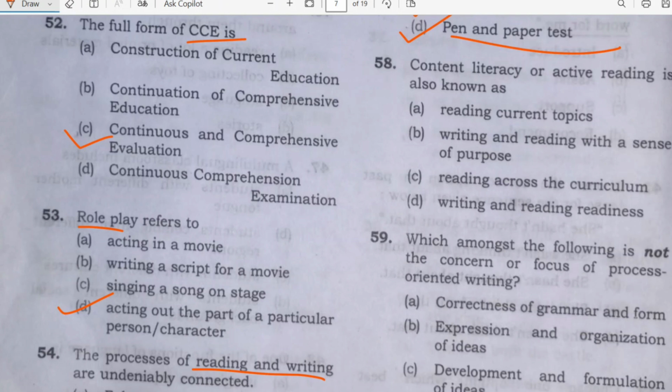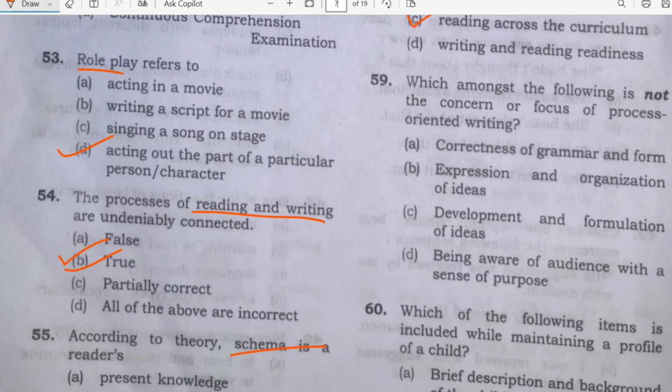All right, so content literacy or active reading is also known as what? Reading across the curriculum. All right, well, now the second last question we have is question number 59.